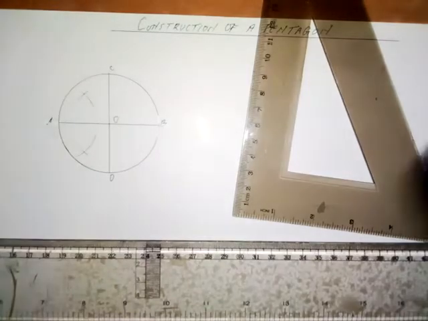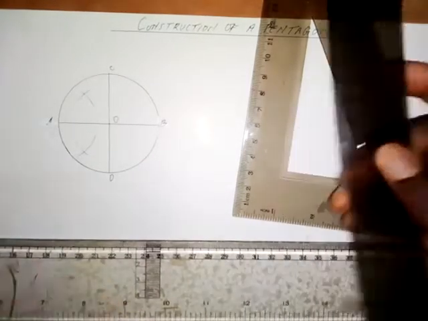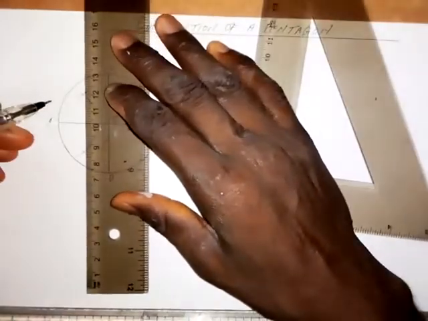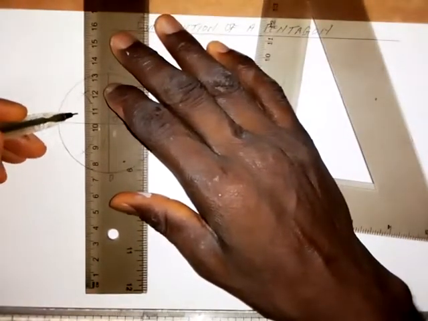Now let's locate the midpoint of length OA.